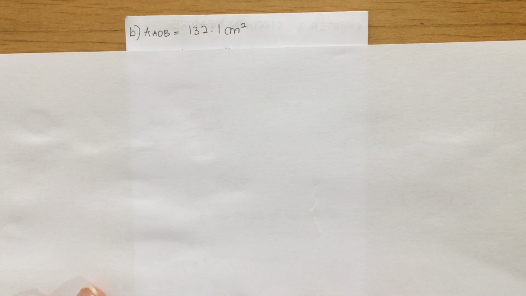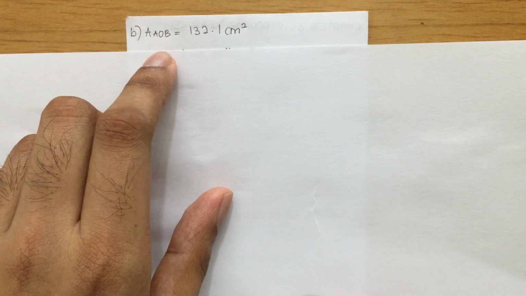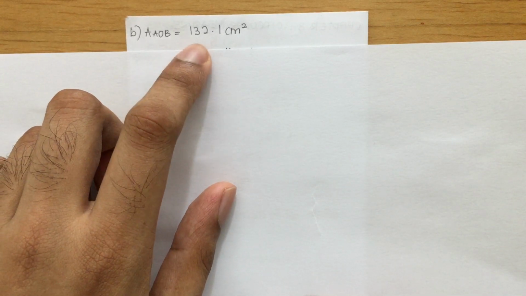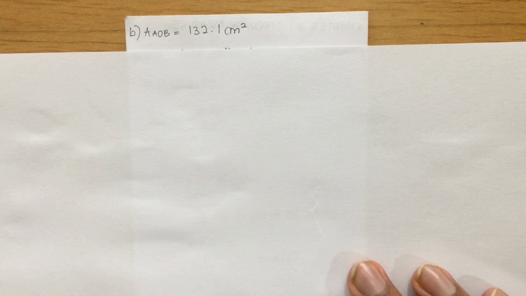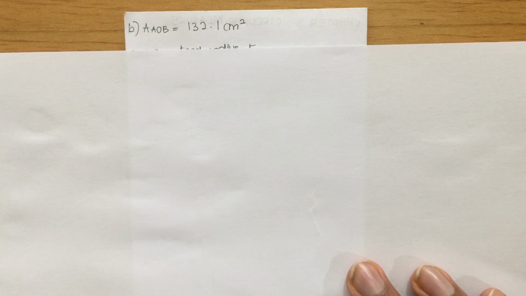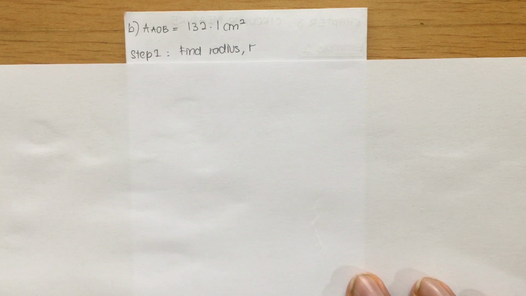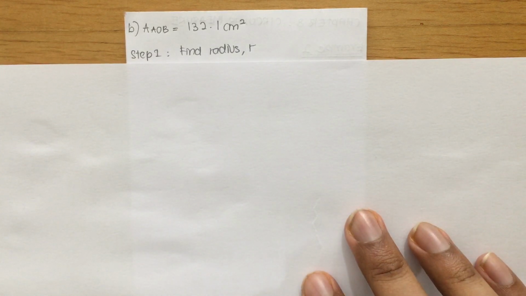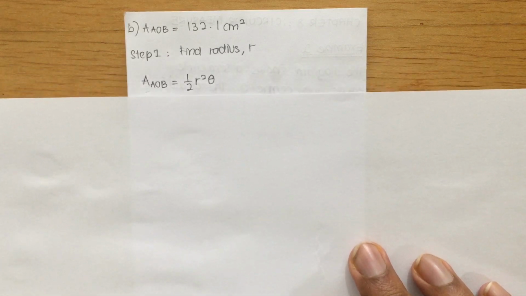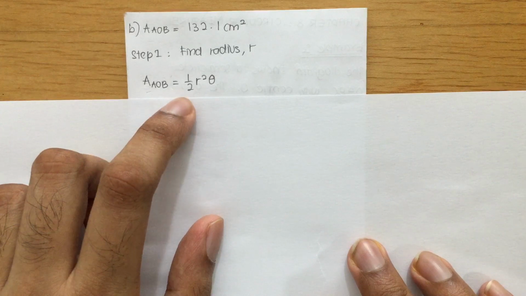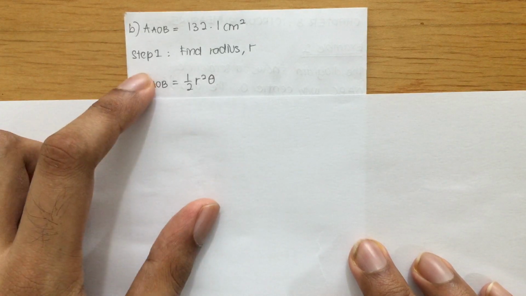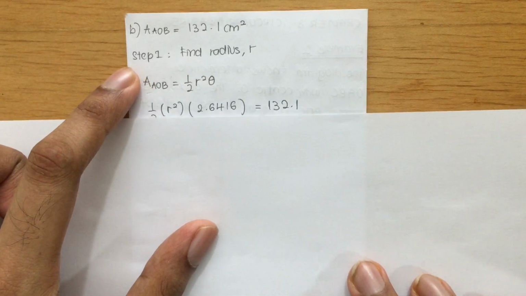Okay, for question B, the area of the sector AOB is already given in the question, 132.1 centimeters square. To find the length of the arc, which is required by the question, the first step is we need to find the radius r, guys. Okay, proceed to the next step. For the area of sector, we need to use half r squared theta in this case.